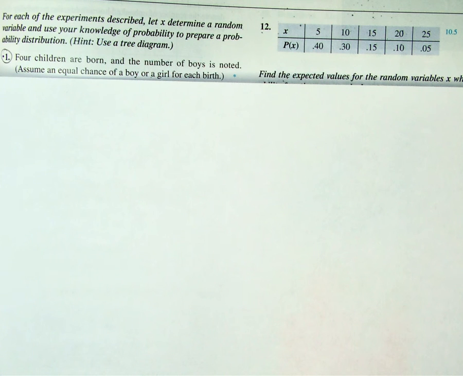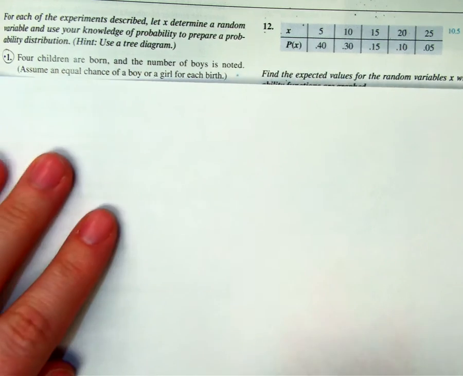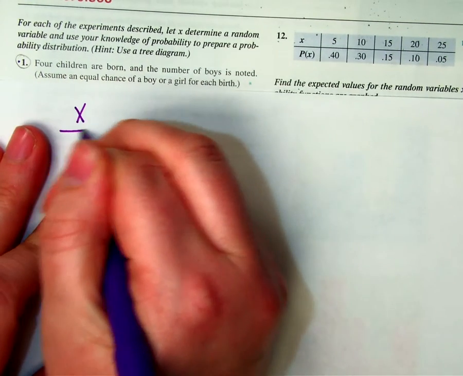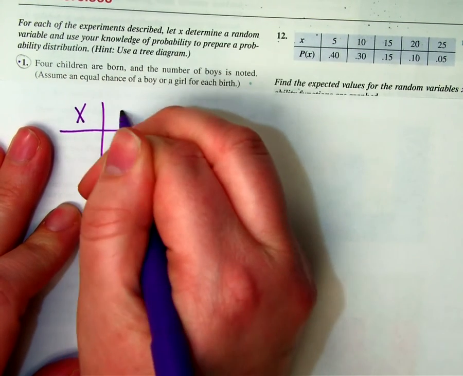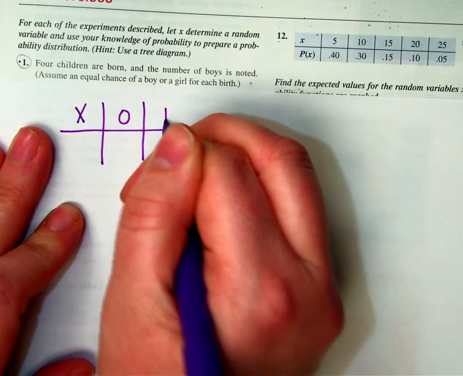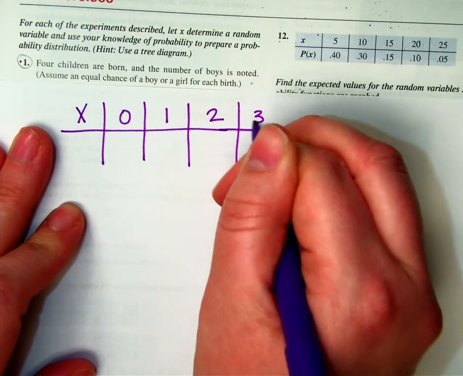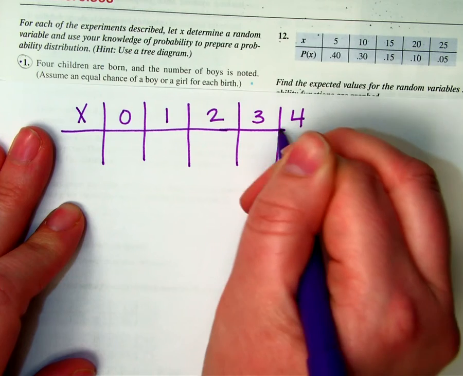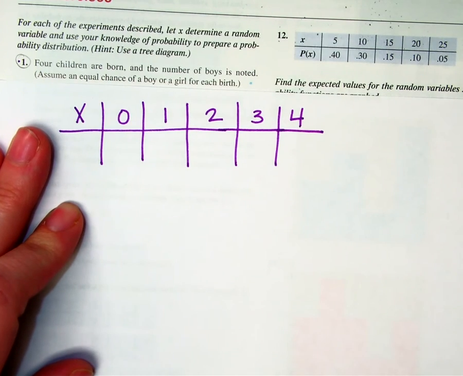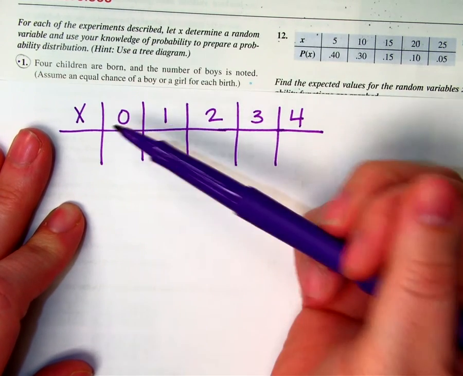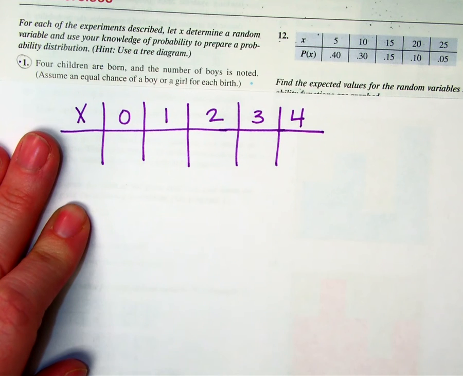So we start by assigning a random variable. We'll call that X. So how many boys are possible for our 4 children? So we might have, out of our 4 children, 0 boys, 1 boy, 2 boys, 3 boys, or all 4 boys. So these are the number of boys that could be possible in 4 children.